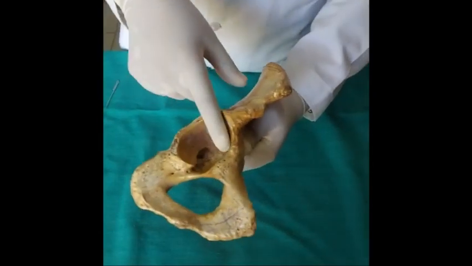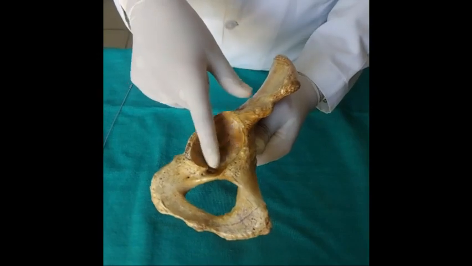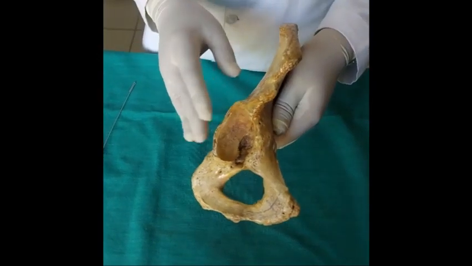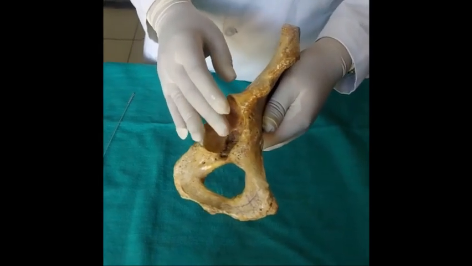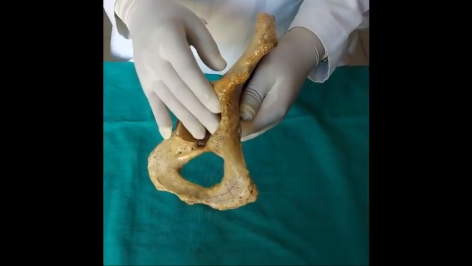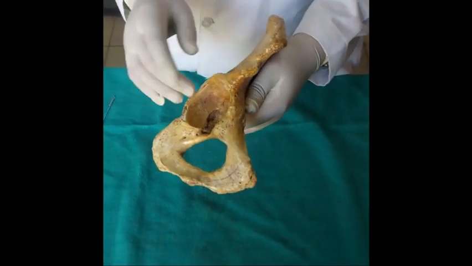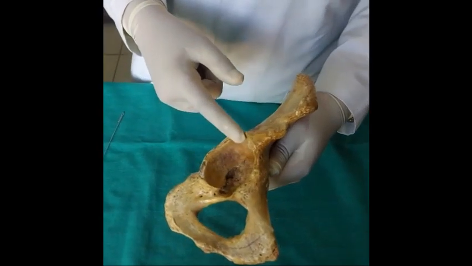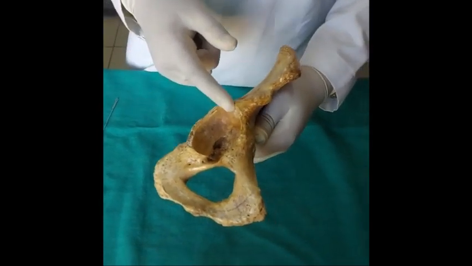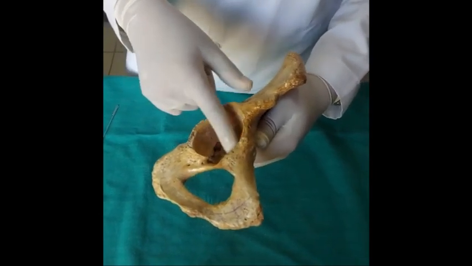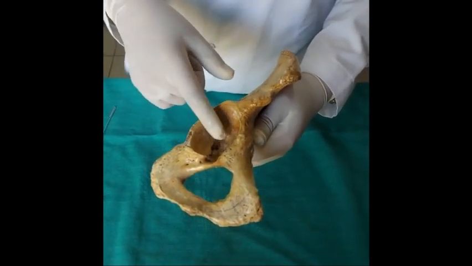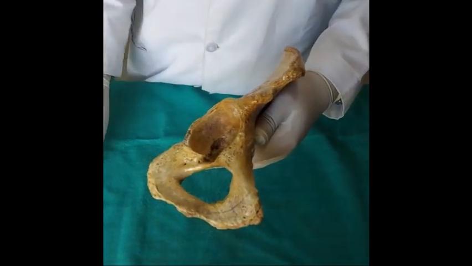Next, about the acetabulum. The acetabulum is a cup shaped cavity present on the lateral, outer surface, in the middle constricted part of the hip bone. The margin gives attachment to the acetabular labrum, which increases the depth and congruency of the acetabulum to accommodate the large head of the femur.